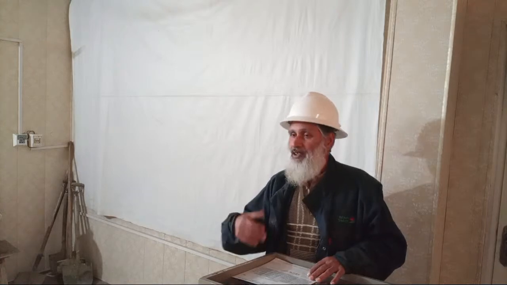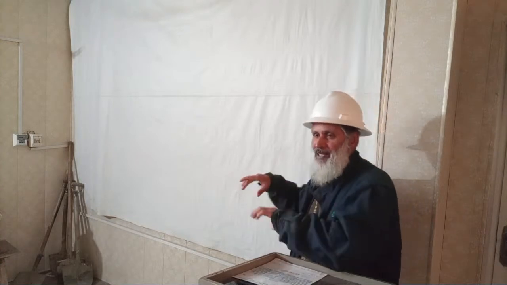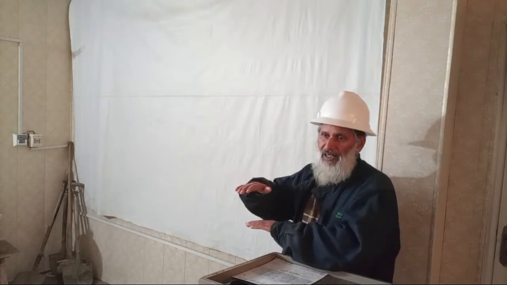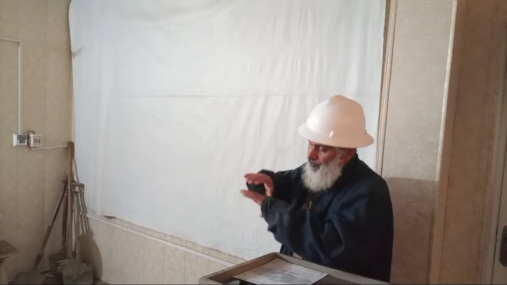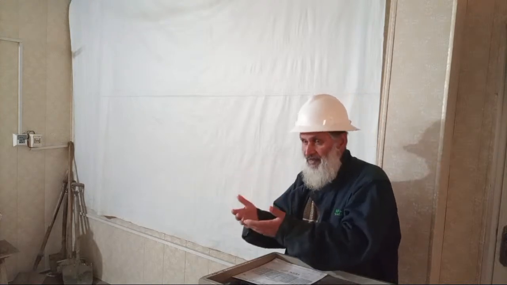And then there is underground utility. Yesterday we saw during the visit, if there is a pipeline or water line, there is a warning tape above it. When we are excavating, the tape comes up to us, and we can see there is an underground electric line, water line, or telephone cables.